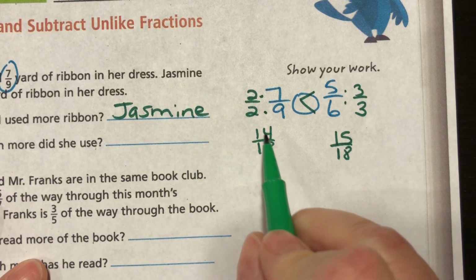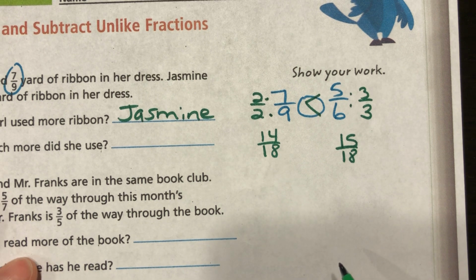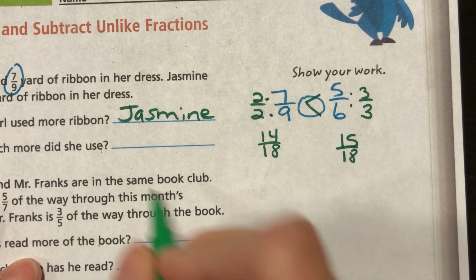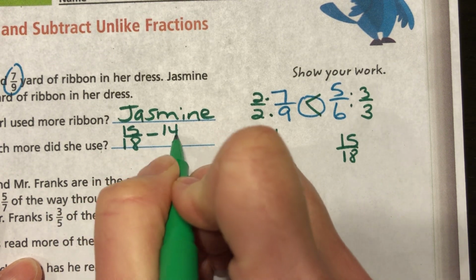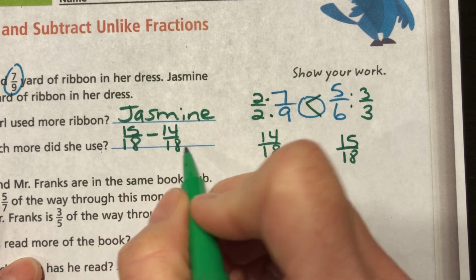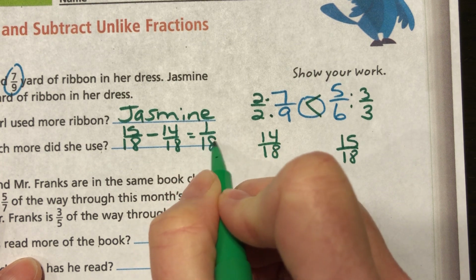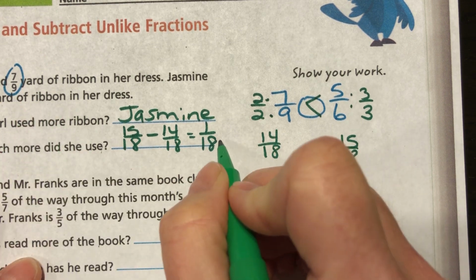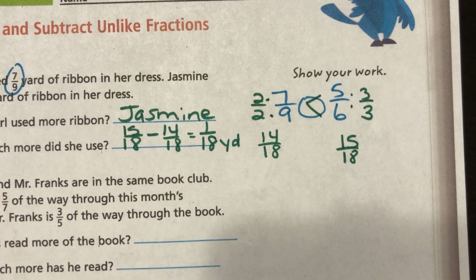Well, we have 14/18 and 15/18, right? So if I wanna know how much more, that means I'm gonna take my higher value and subtract my lower value from that. And it's nice because we already changed them to have a common denominator. So 15/18 minus 14/18, 15 minus 14 is 1. My denominator never changes. And these are yards. I'm gonna write yards as YD, that's the abbreviation.